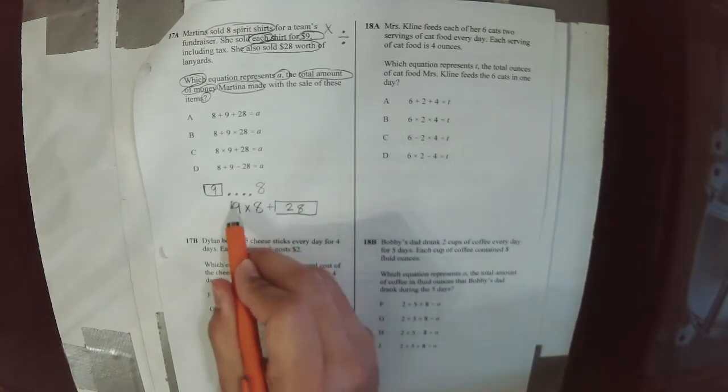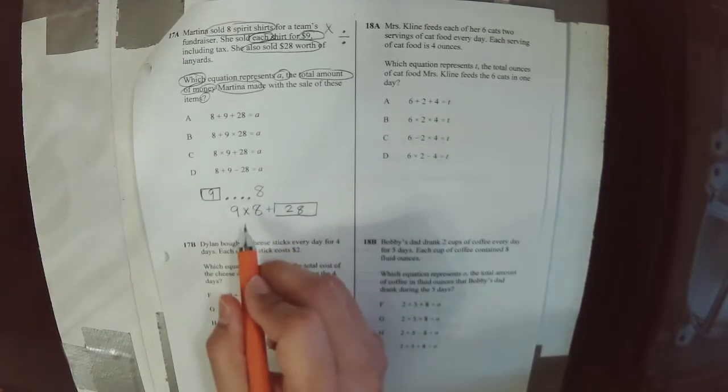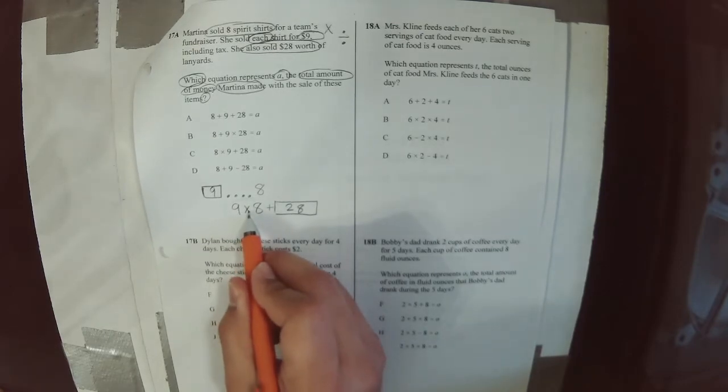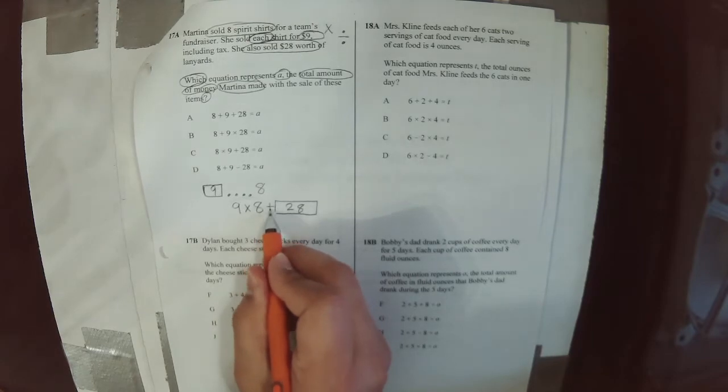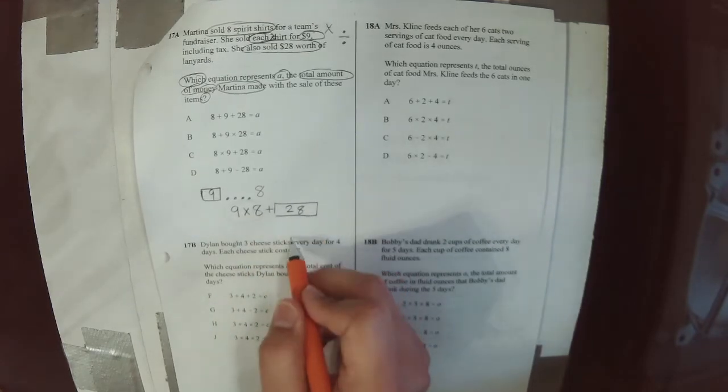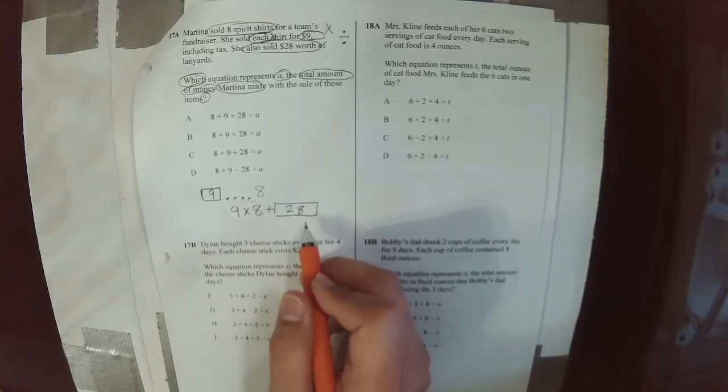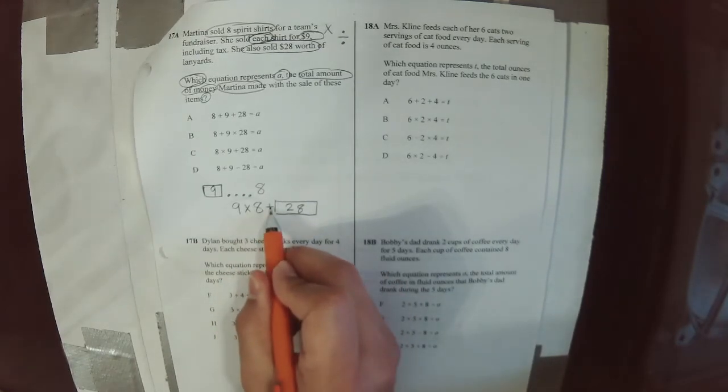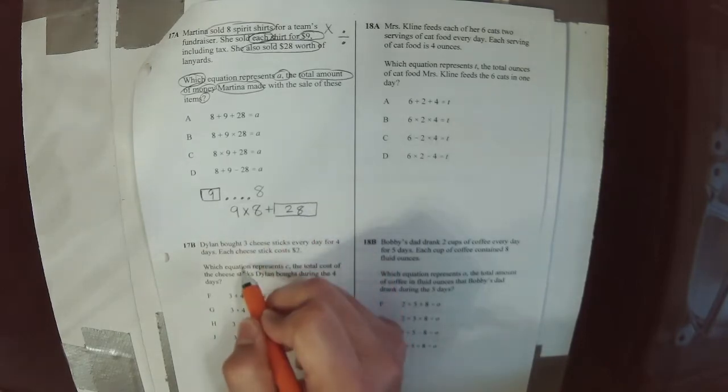So I'm going to have to take the shirt money, 9 times 8, and add that together with the $28 she got from her lanyards. 9 times 8 plus 28.